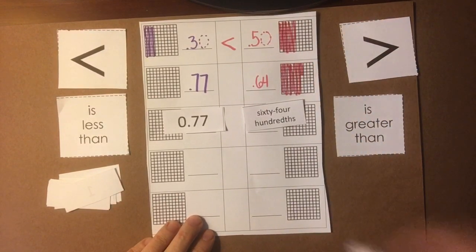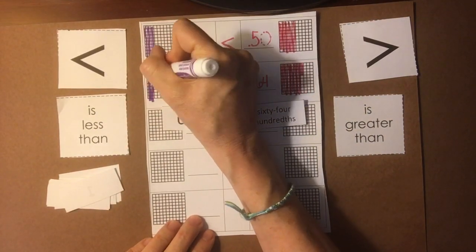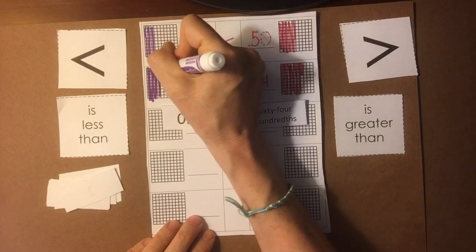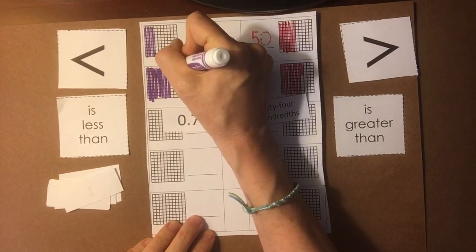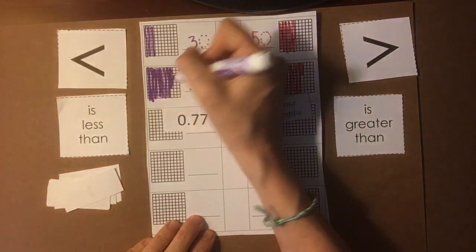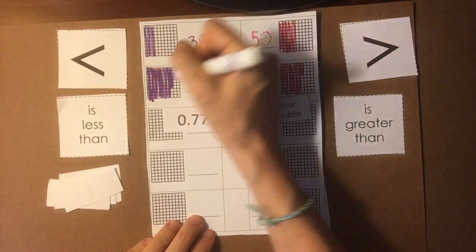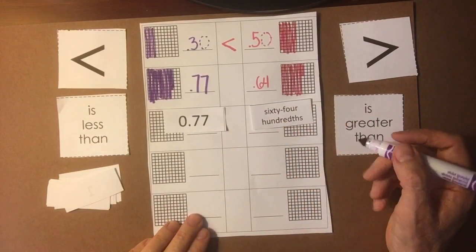And you're going to be 77. So that's 10, 20, 30, 40, 50, 60, 70, and then you should have colored in 7 more. Okay, so which one's bigger, 77 hundredths or 64 hundredths?